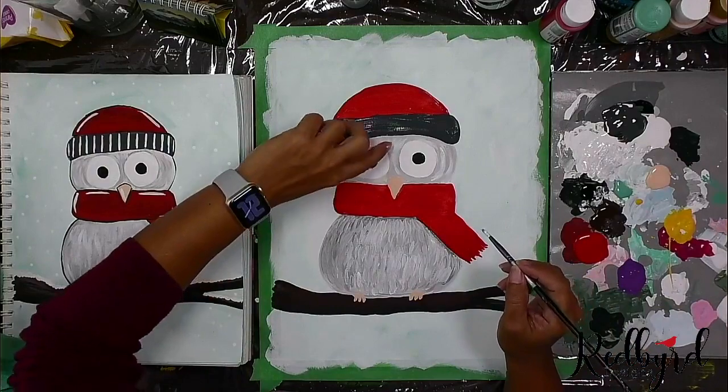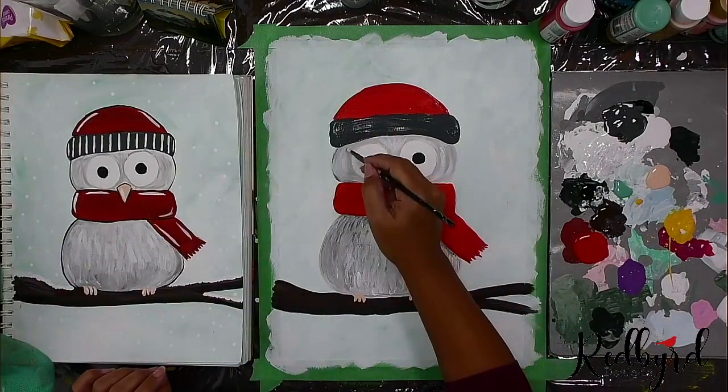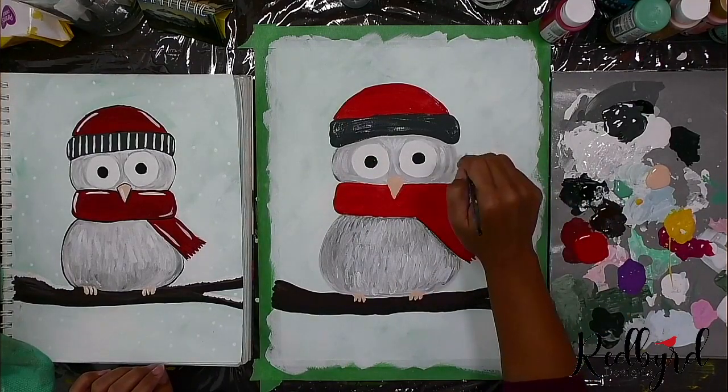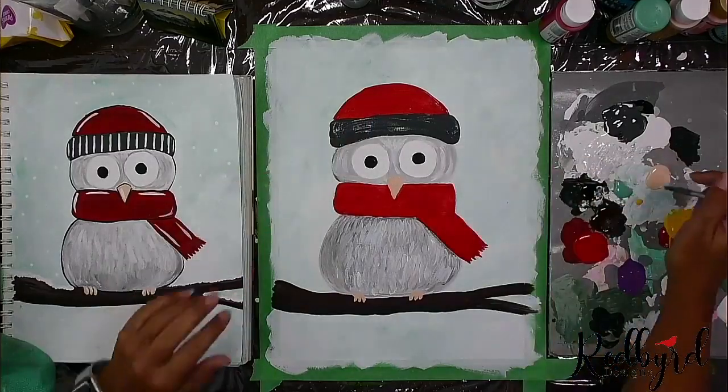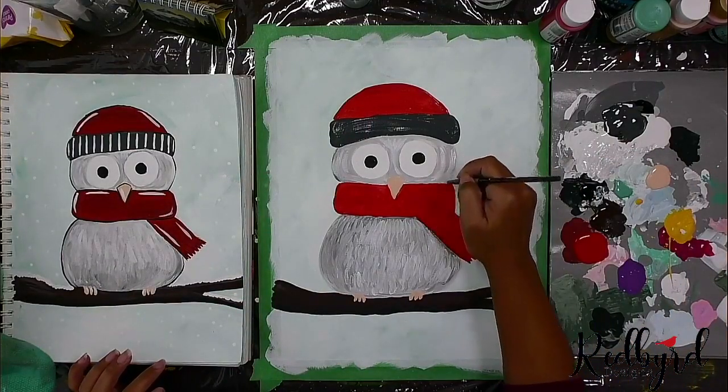You could add some cute little feathers that kind of stick up past his hat here. You could add feathers that stick out of his hat, kind of coming out this way for some fun variation there.